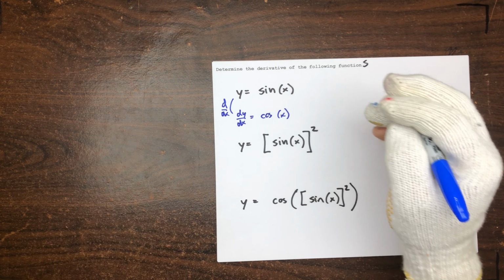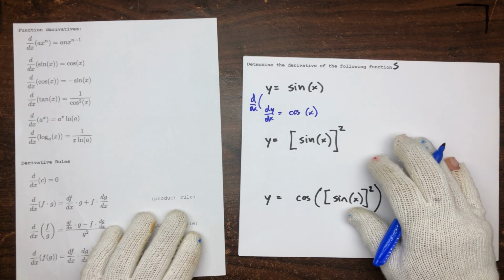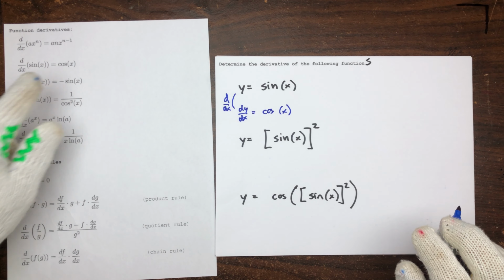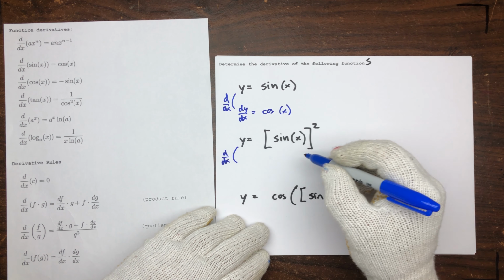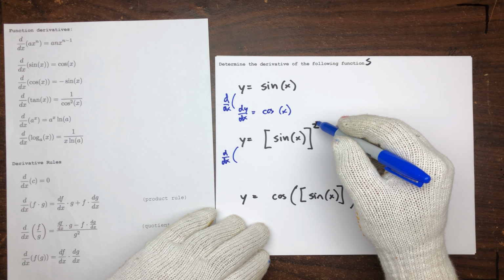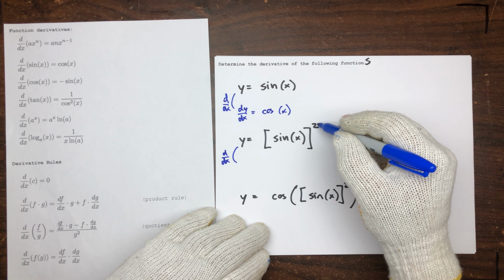Cosine of x. How do I know that? Well, let's look at my little formula sheet. Derivative of sine is cosine. Okay. Now we're going to take the derivative of a polynomial. There's a sine function inside, but it doesn't matter. The outside is a polynomial.